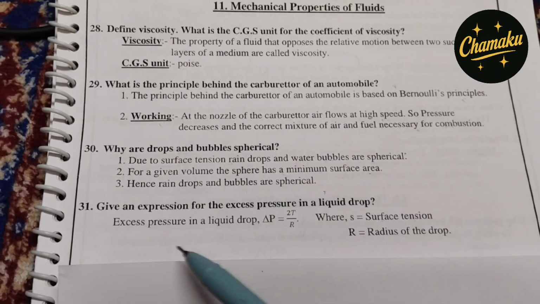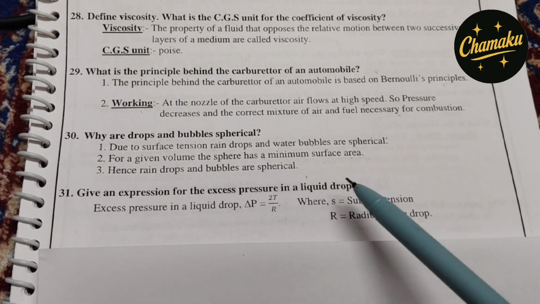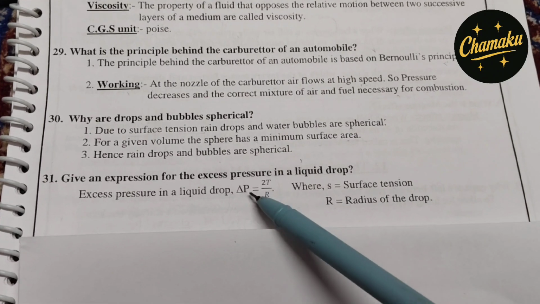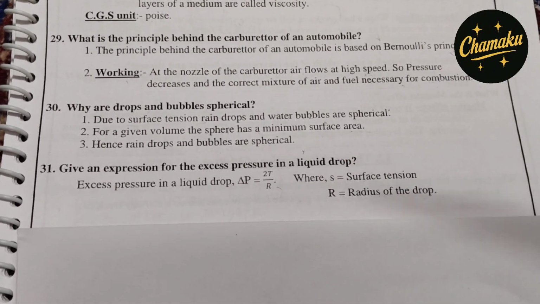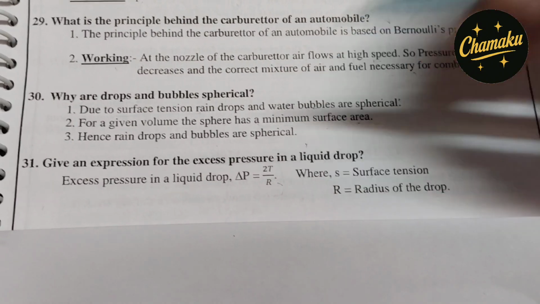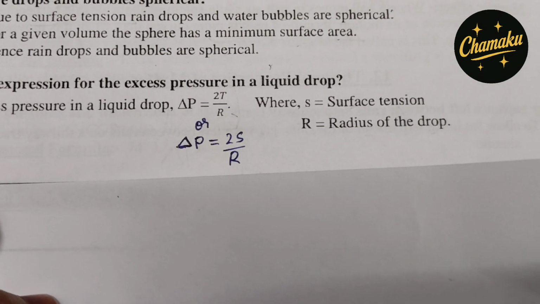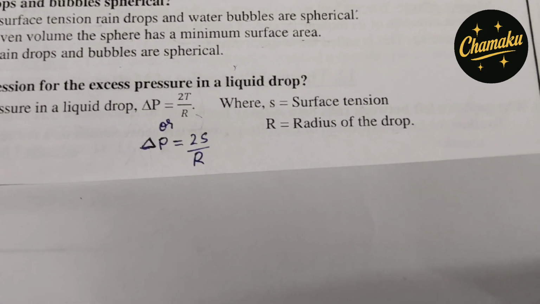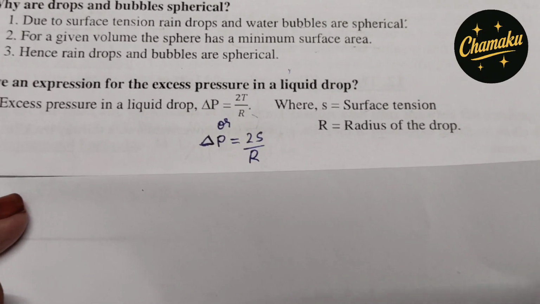Okay. Next one. Give an expression for the excess pressure in a liquid drop. So for the excess pressure in a liquid drop, delta P is equal to 2T by R, or you can write delta P is equal to 2S by R, where S is the surface tension and R is the radius of the drop.